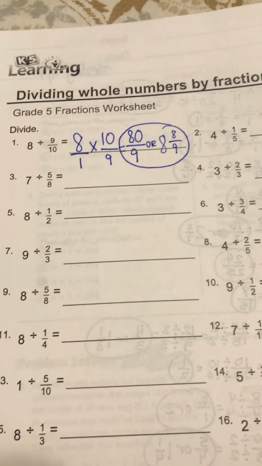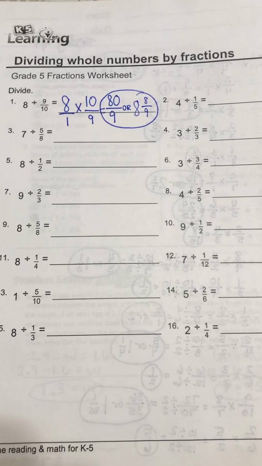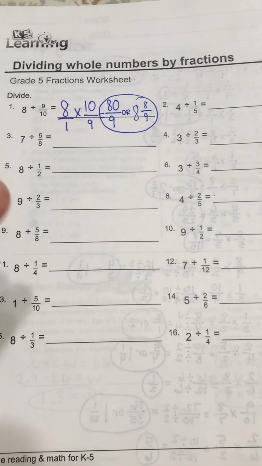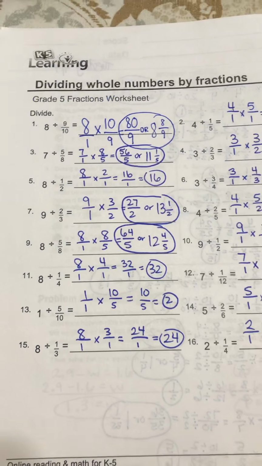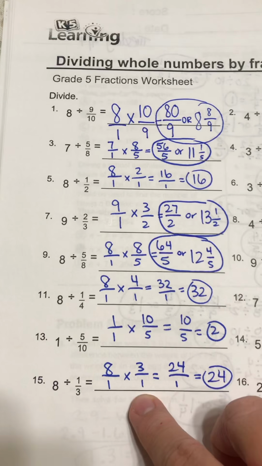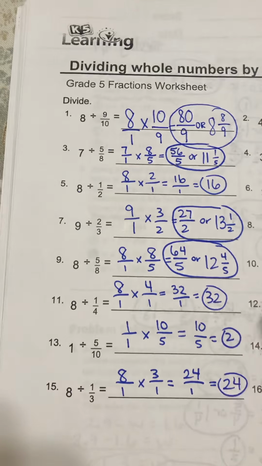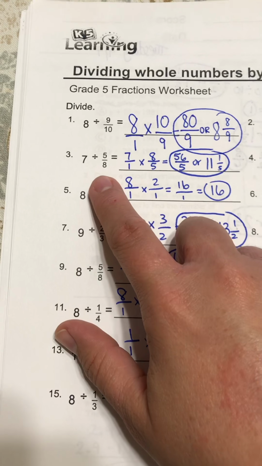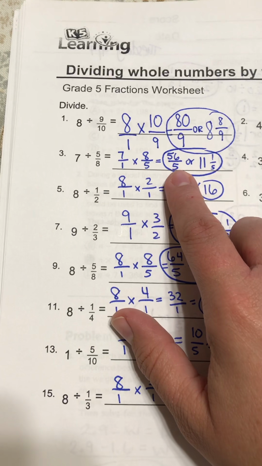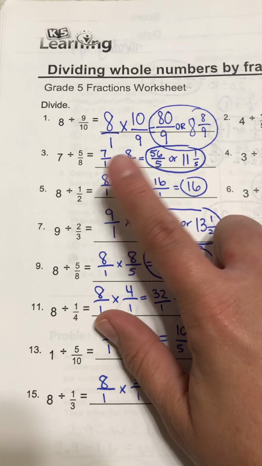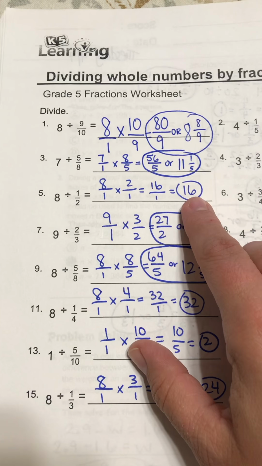Circle the final answer. Go ahead and pause now. Try the rest of these problems by yourself. Come back and check your answers. Okay, let's go ahead and check our answers. Let's work on the odd numbers and check those answers. Then we'll check our answers for the even numbers. So we did number 1 together. For number 3, the answer was 56/5, or you can change it to a mixed number, 11 and 1/5. 5 came out to 16.